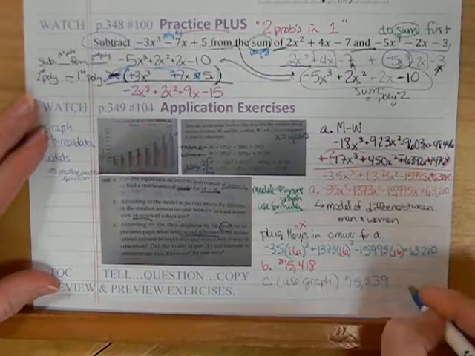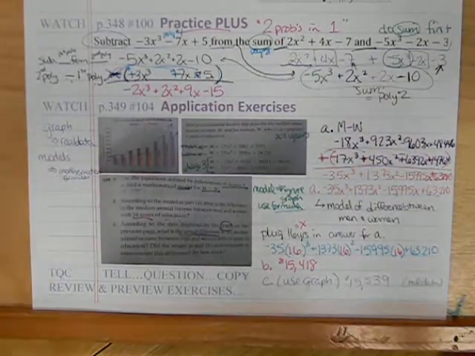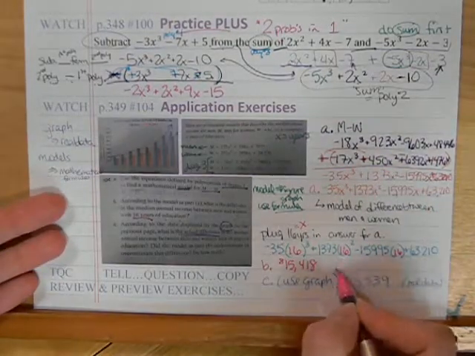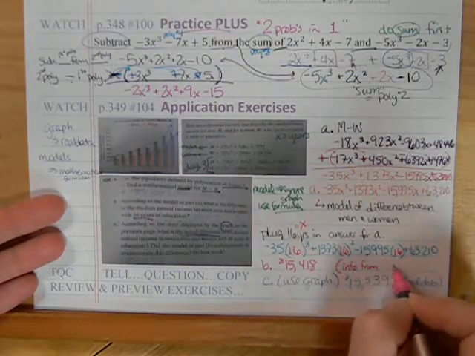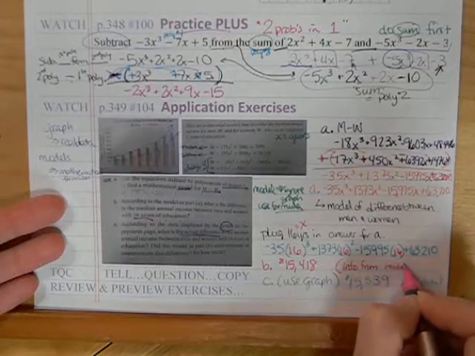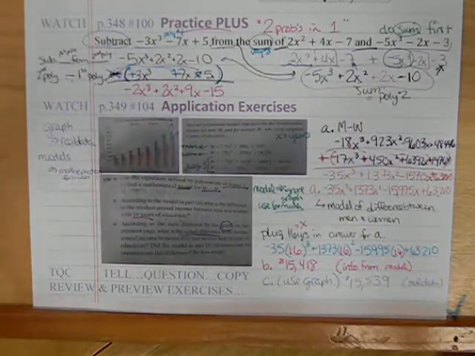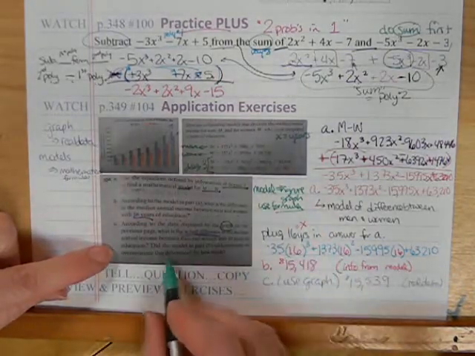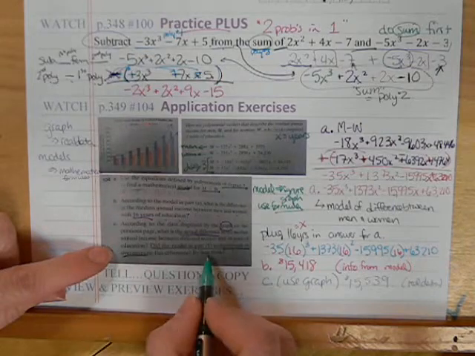Remember, this is the real data. This comes from the real data because it comes from the graph, as opposed to part B, which is the information from the model, or from the formula or the equation. So this is more the approximation. So then it makes sense why they would ask the next question for part C, did the model in part B underestimate or overestimate this difference, and by how much?